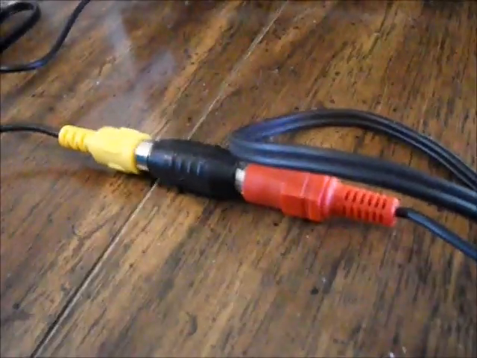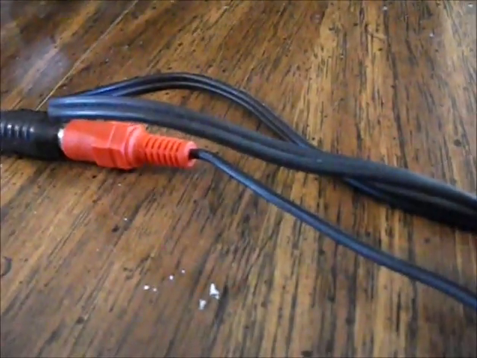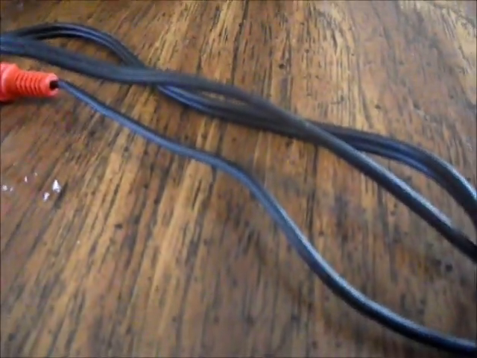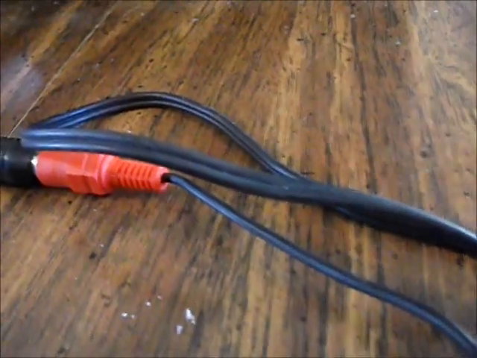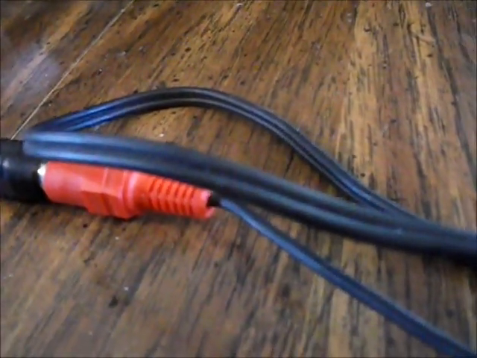That's the first stereo mini plug from the first splitter cable that goes to the laptop computer. And there's the connections. And that red phono jack goes to the second splitter, which goes to the coupler and back to the amplified speaker.